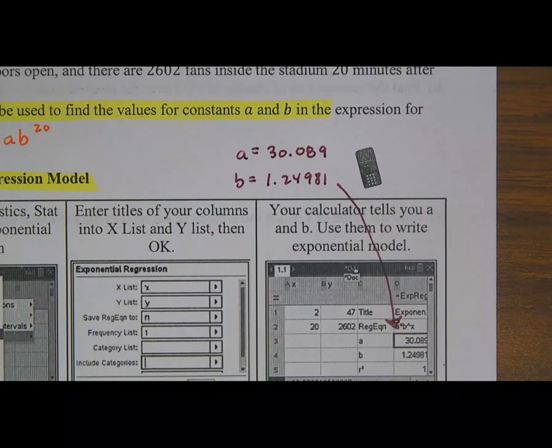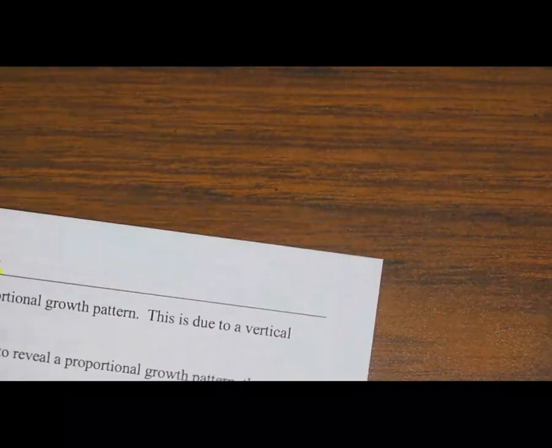I could use those values then to create a model that I could plug any value into. I could then ask you, tell me how many fans would be in the stadium after an hour. So you would build your model, and then what would you plug in for time if we said 1 hour? You plug in 60 for t, okay? Let's practice that.